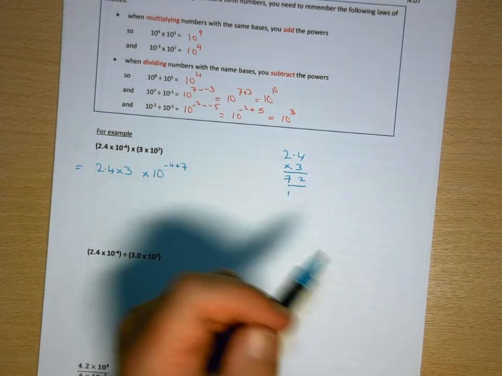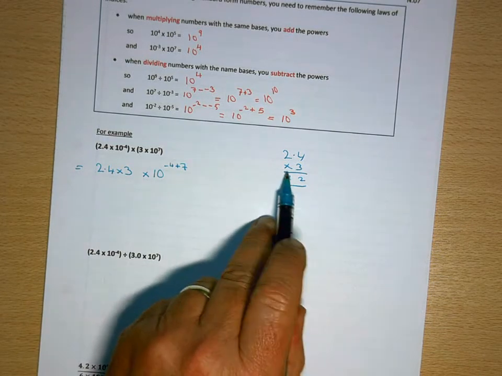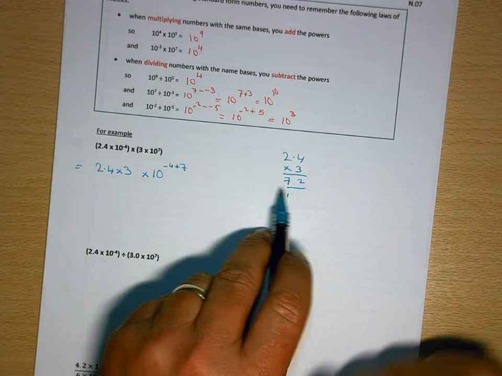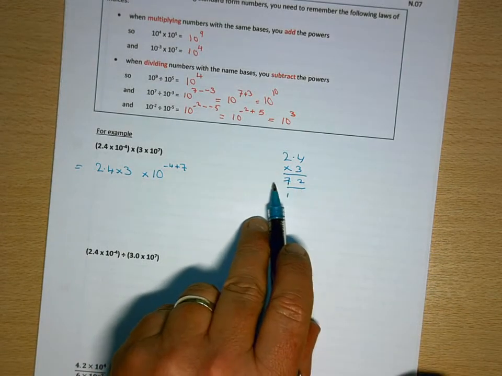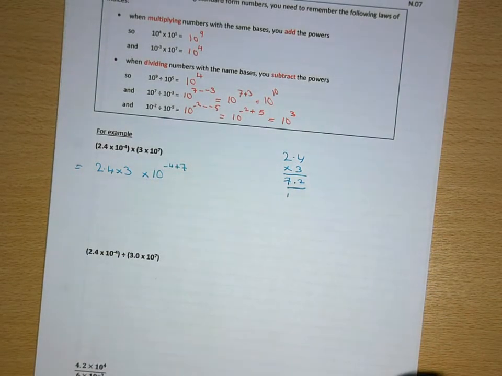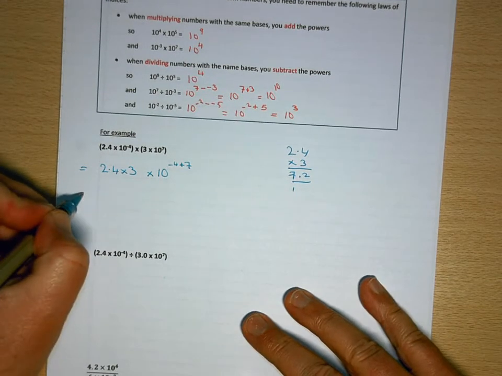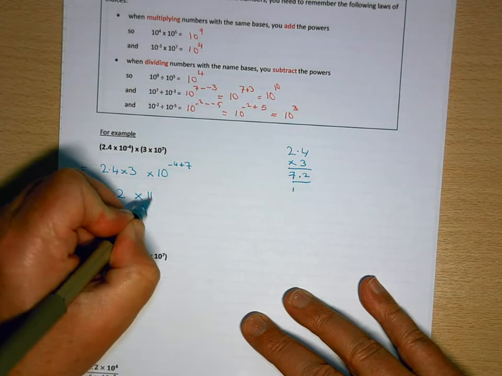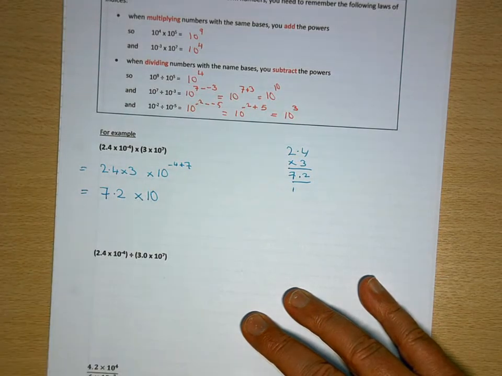We need to decide where the decimal point goes. Well, if that was just 2 times 3, it would be 6. So it's not going to be 72, it's not going to be 0.72, it's going to be 7.2. So this becomes 7.2 times 10 to the minus 4 plus 7, which is 3.